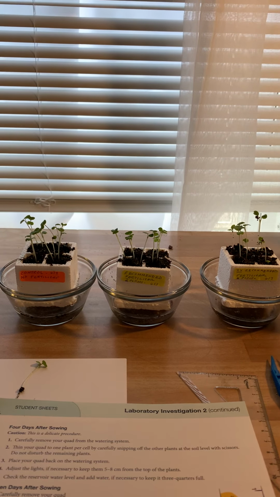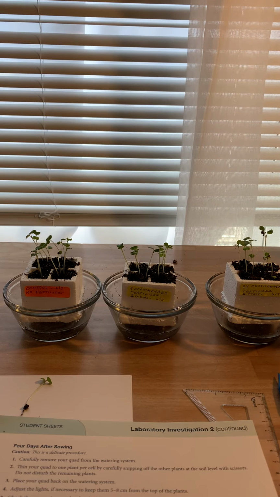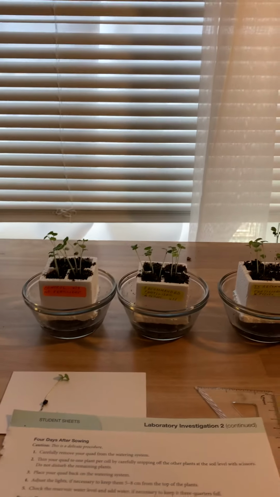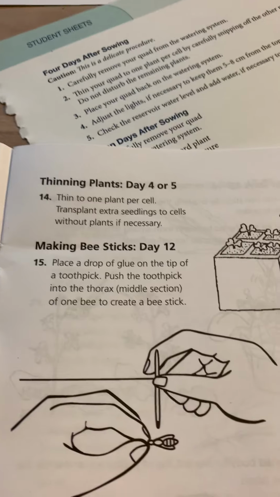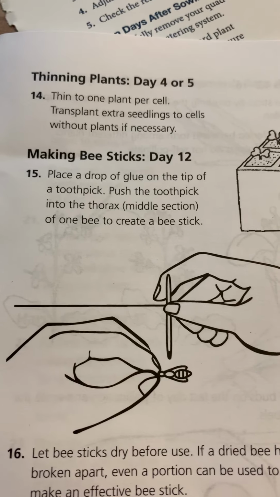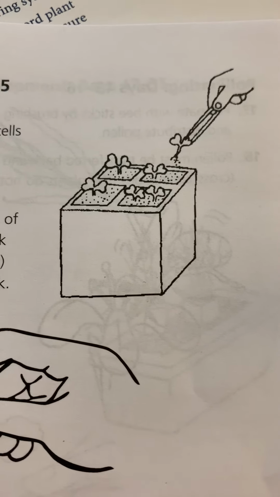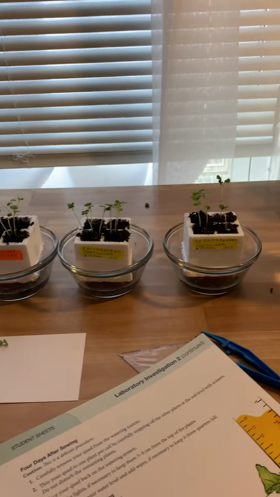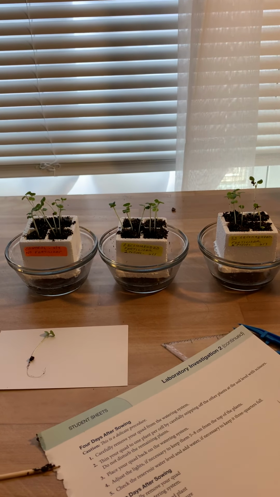This is a little bit tricky. This was direction number 14 in the paper instructions that I gave you. So today, I'm going to show you how to do number 14, thinning the plants, day 4 or 5. I'm going to be doing a method like this, very carefully plucking out all of the plants in each of the wells except for a singular plant in each hole.